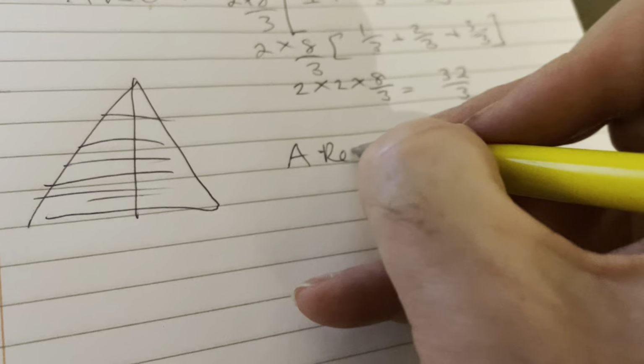So what you're adding each time: your first term is this, and you're adding 1 over n to it. So a is equal to 1 over n, and d is equal to 1 over n.